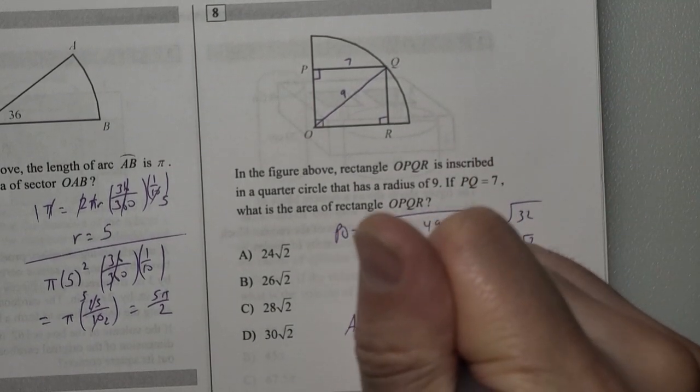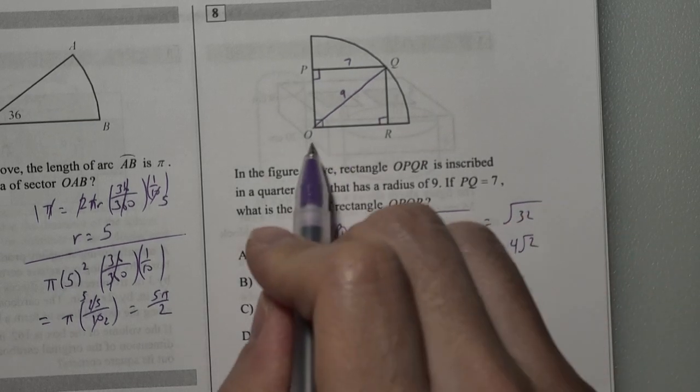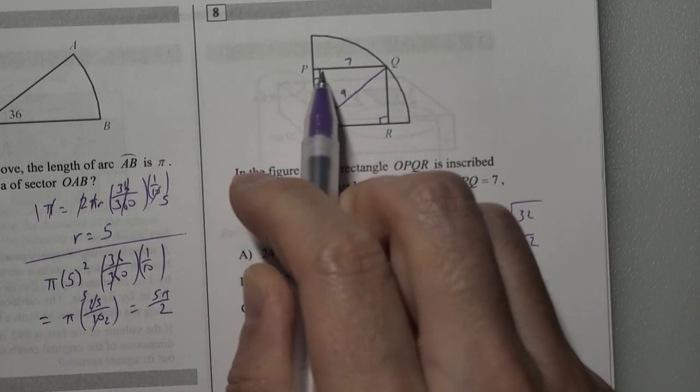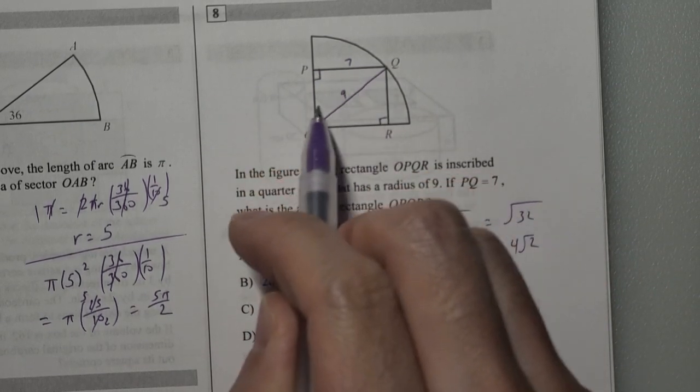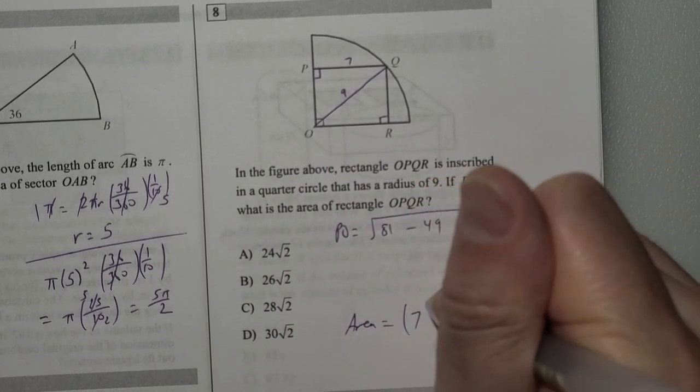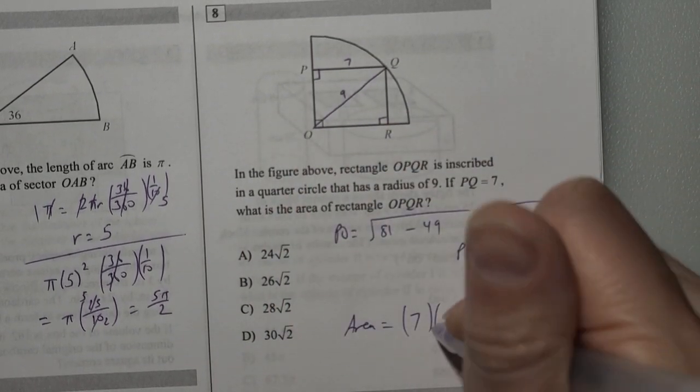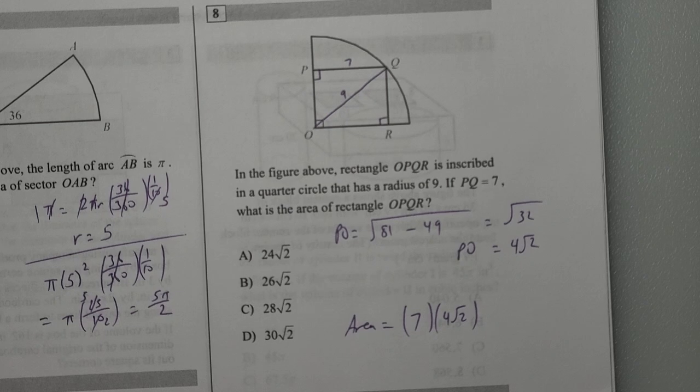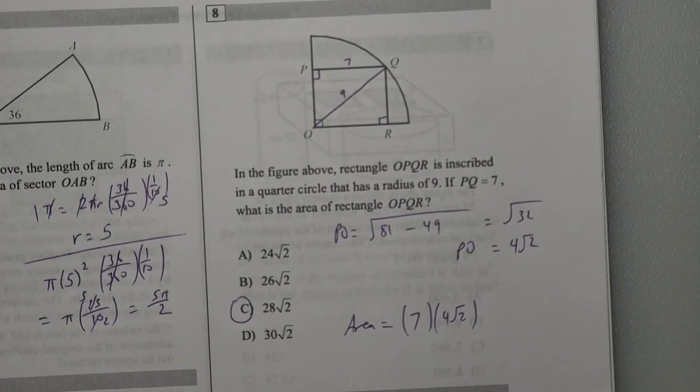So the area is base, which is OR, which is congruent to PQ because it's a rectangle, so 7, times the height we just said is 4 root 2. So it's 28 root 2. Pretty easy, actually, this problem.